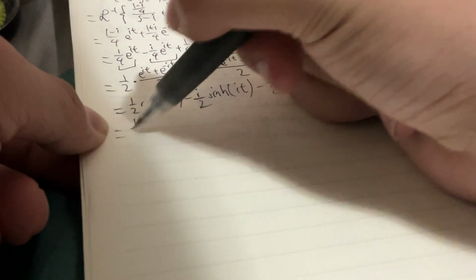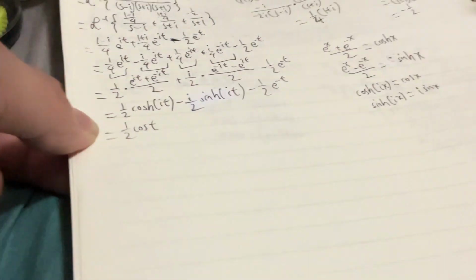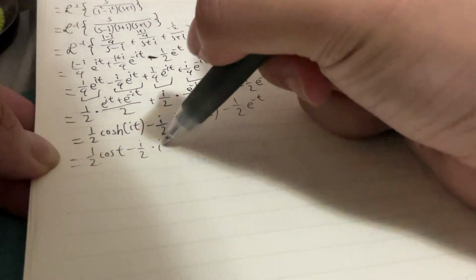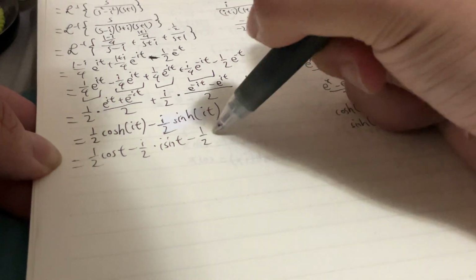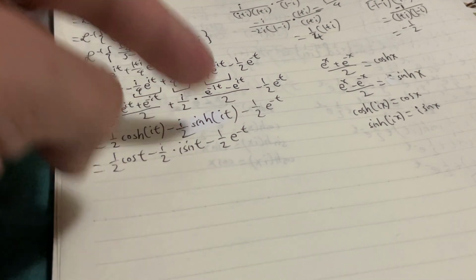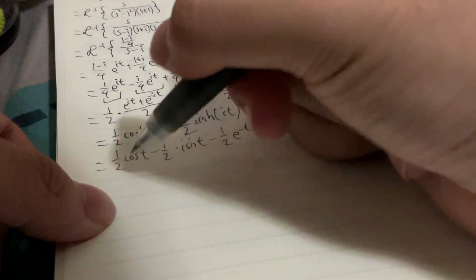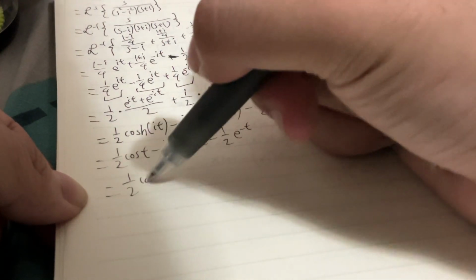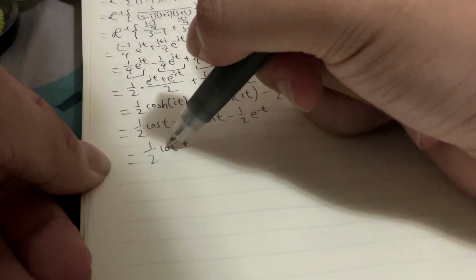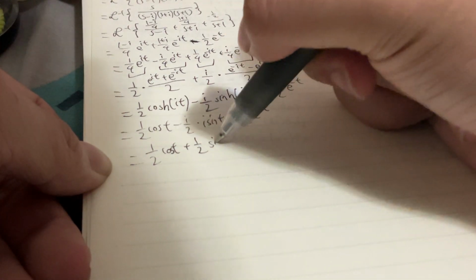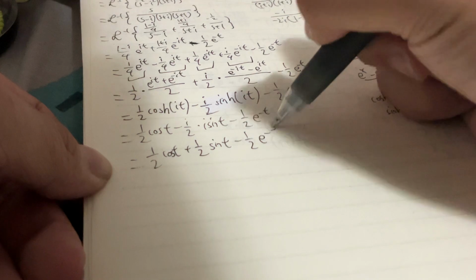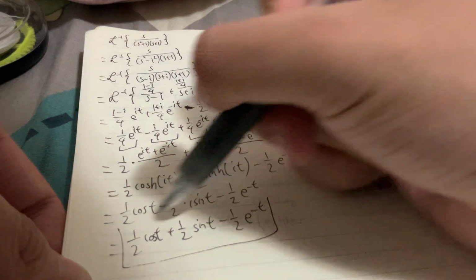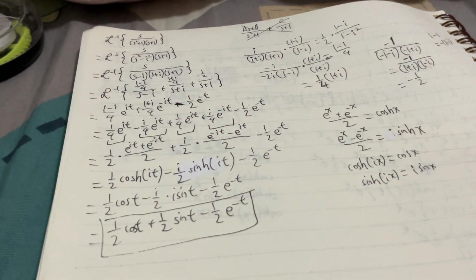So we can write this as cosine t, and then minus i over 2, and then this sinh, which is i sine t, minus 1 over 2 times e to the negative t, and then i times i, which is positive, so we can get positive. We can write this as 1 over 2 cosine t plus 1 over 2 sine t minus 1 over 2 times e to the negative t, which is the inverse Laplace transform of this question. So these are our answers, and thanks for watching, and stay tuned for more videos, and bye.